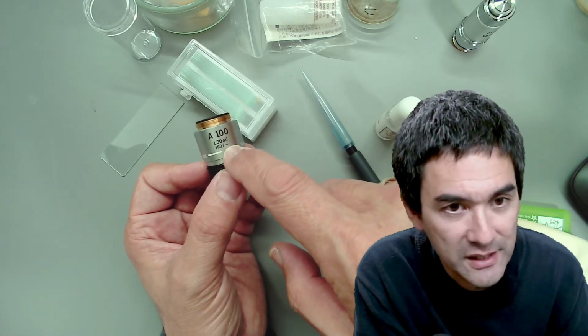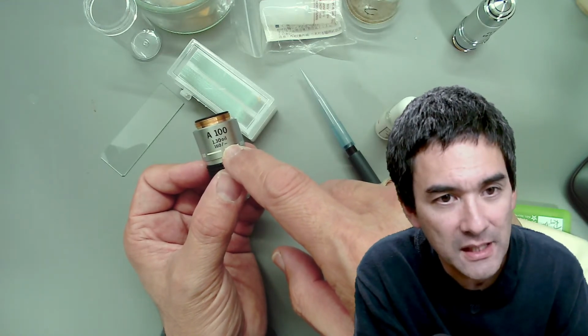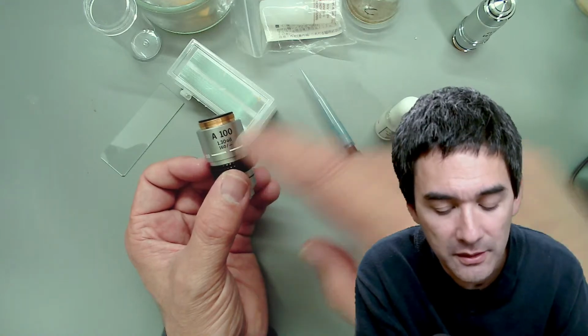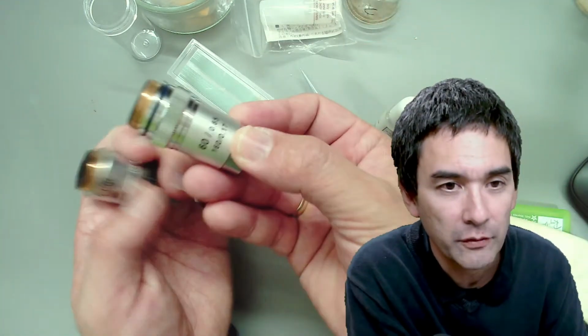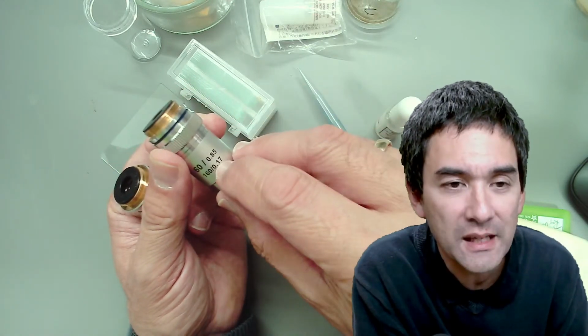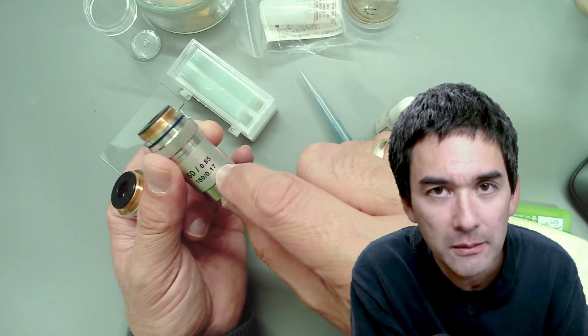You will notice that there is a dash over here. Normally, you have the number 17 written here, and 17 means 0.17, my mistake, like over here. And the 0.17 means that the cover glass thickness should be 0.17 millimeters.